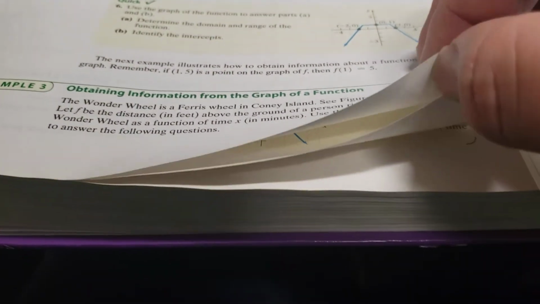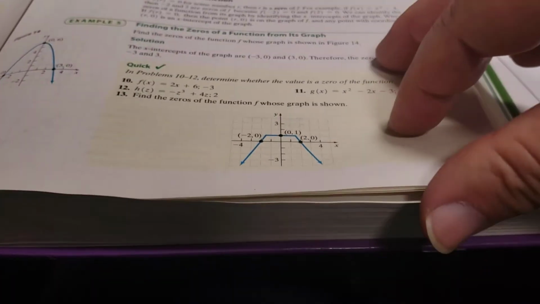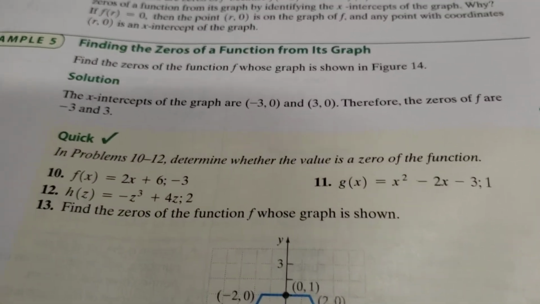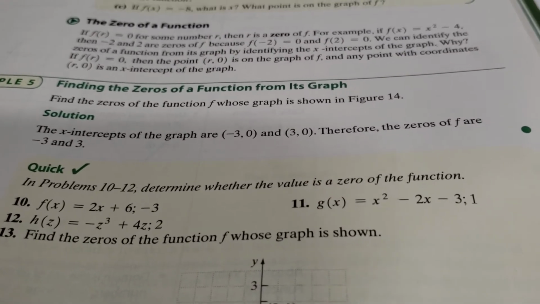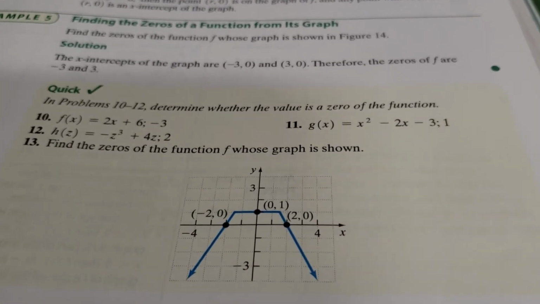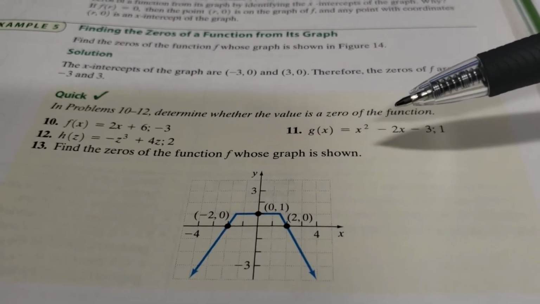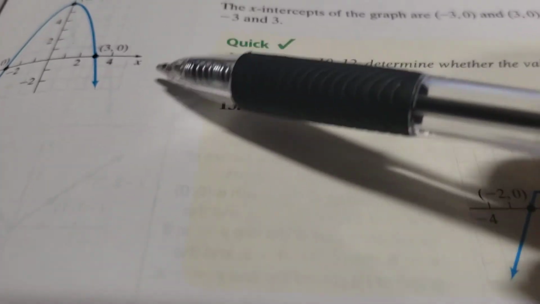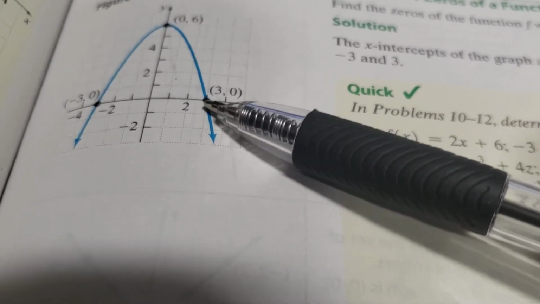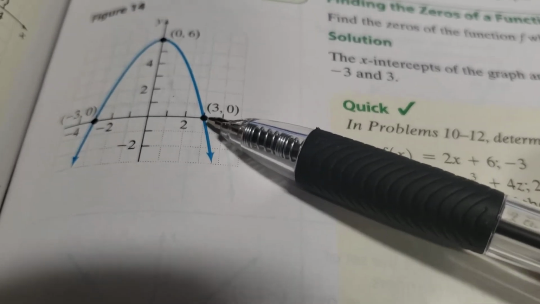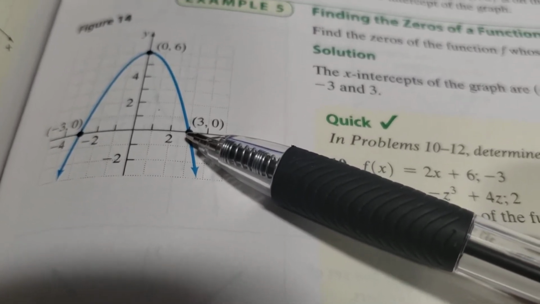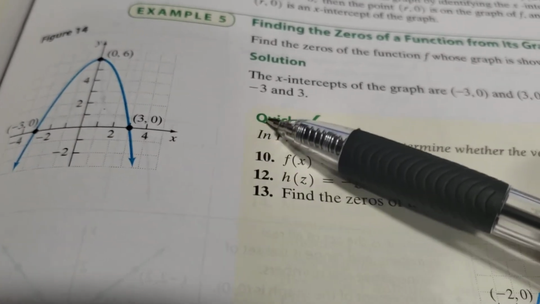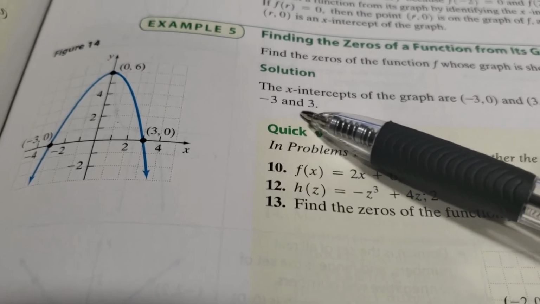The next example, the only other example in this section, is example 5. And it kind of goes over the same material in a different way. They say find the zeros of the function, and the zeros of the function, if you have the graph, are really just the intercepts, but not expressed as ordered pairs, expressed as the actual number. So these are the numbers without the parentheses wrapped around it that are the zeros.